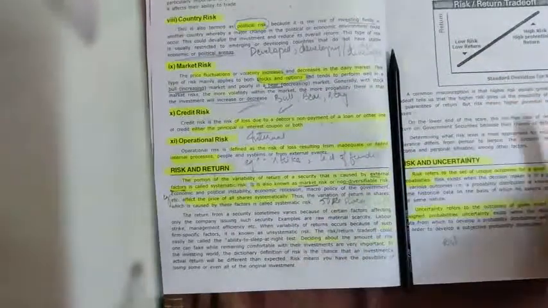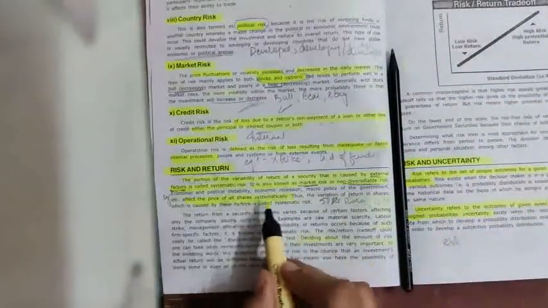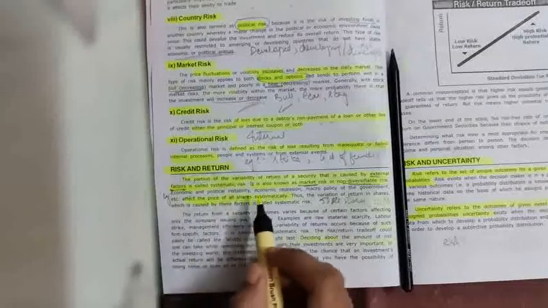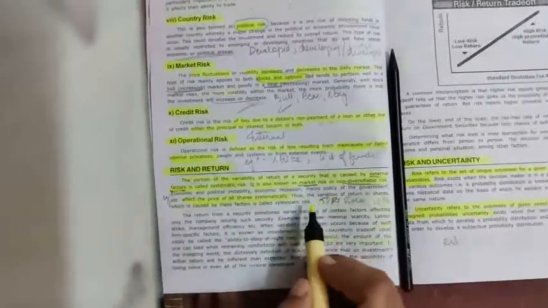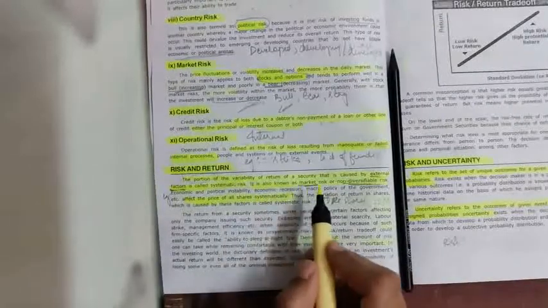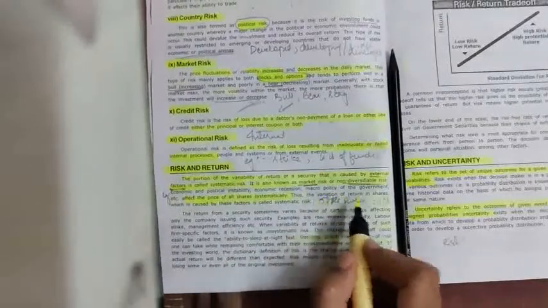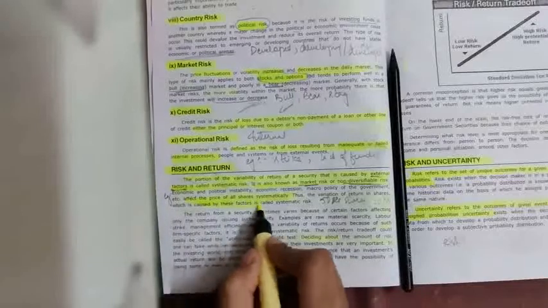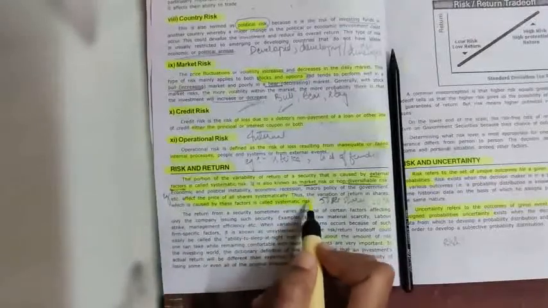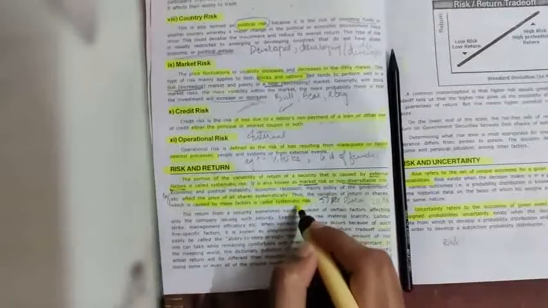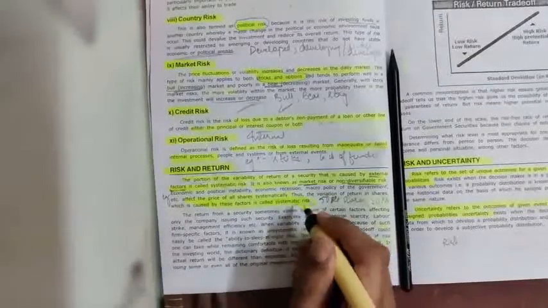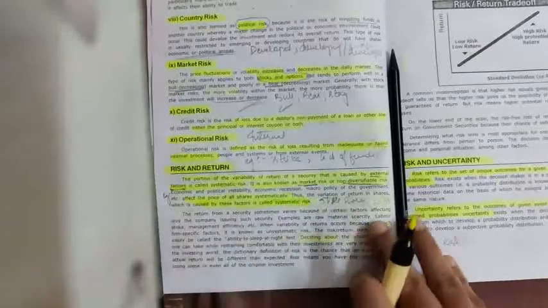So when the securities you're investing in are affected by various factors, and the price is also affected, this is why it is known as systematic risk. The variation of return in shares which is caused by these factors is known as systematic risk. These are the factors that are affecting your investment and also the return that you are getting.